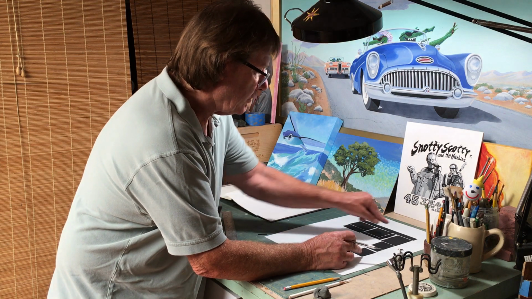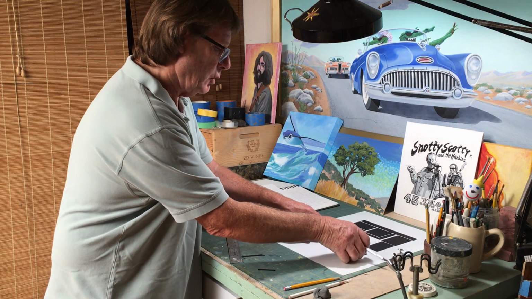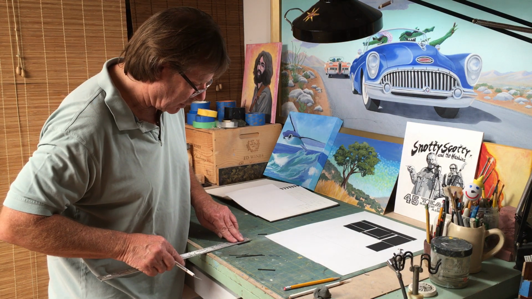We've got this thick shape here, I'm going to run a thin line down and I'll put a thicker horizontal on that one instead, and that brings me right down to the bottom corner.